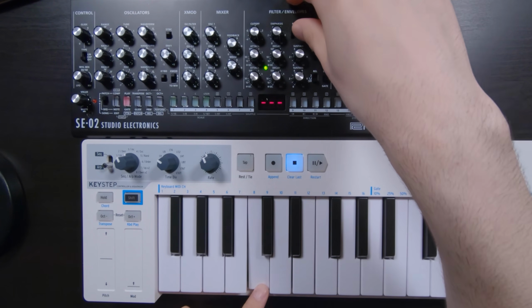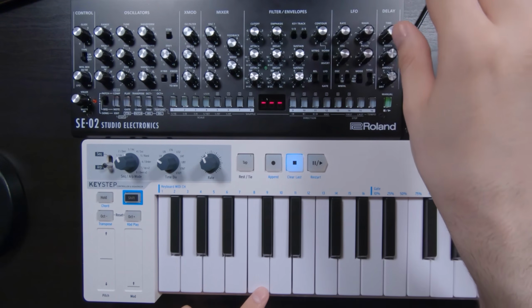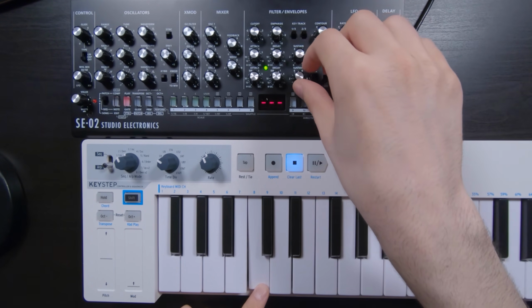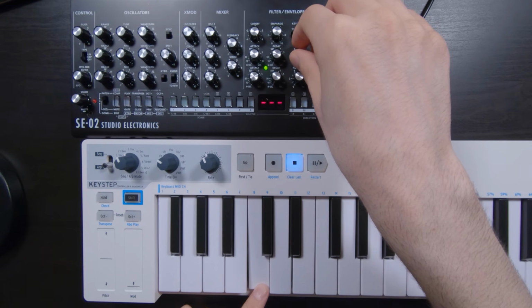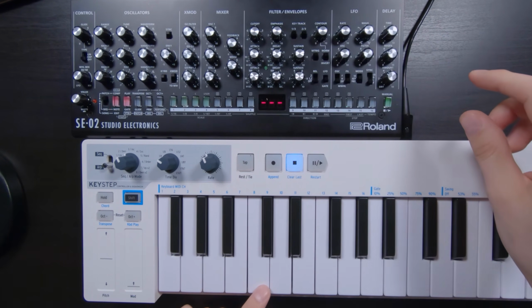All the way up, all the way up. No key track. Let's use some LFO as well.